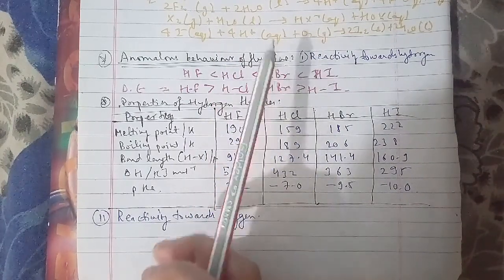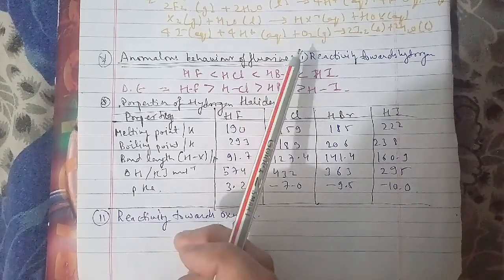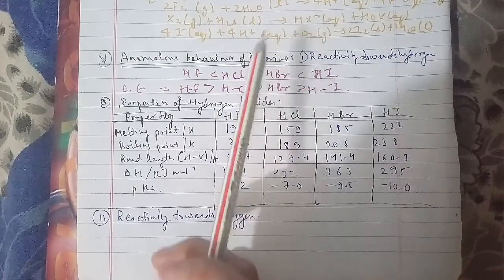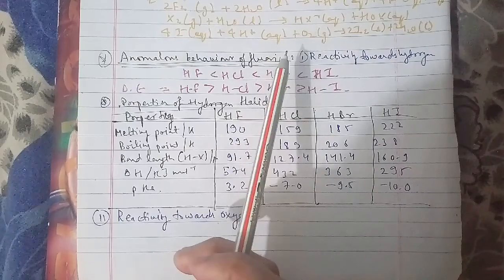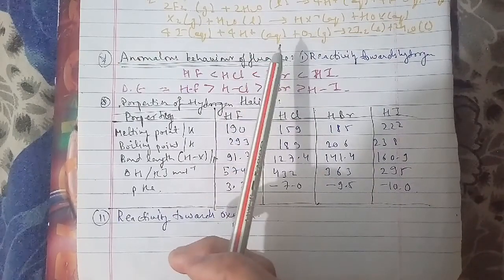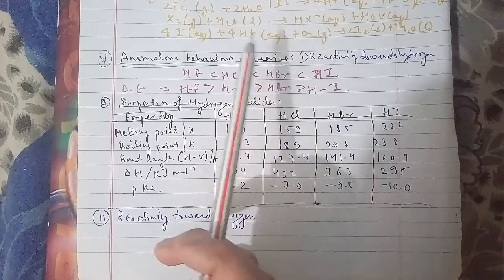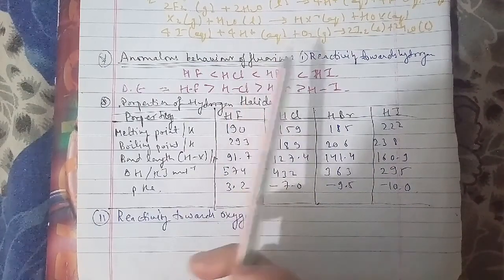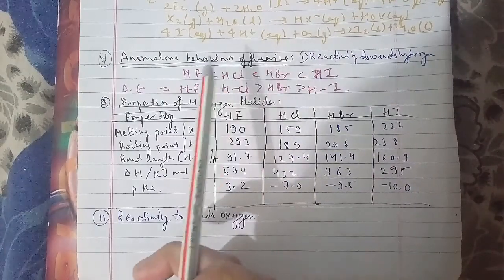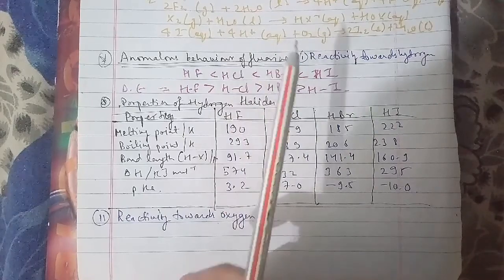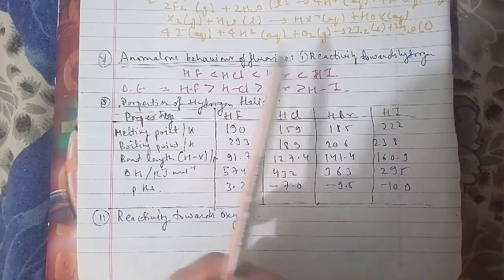The reaction is Mg(s) plus Br2 gives MgBr2 solid as well.